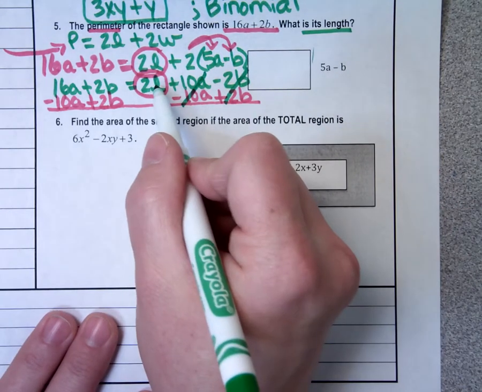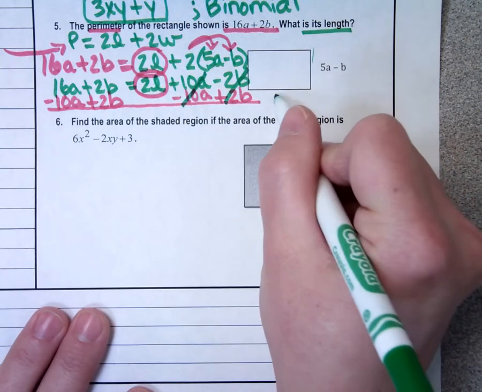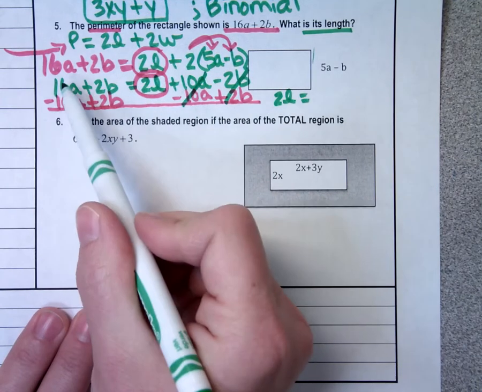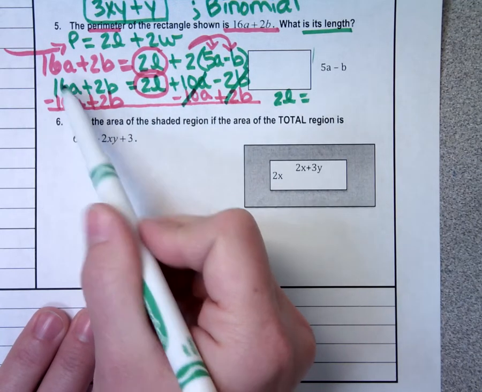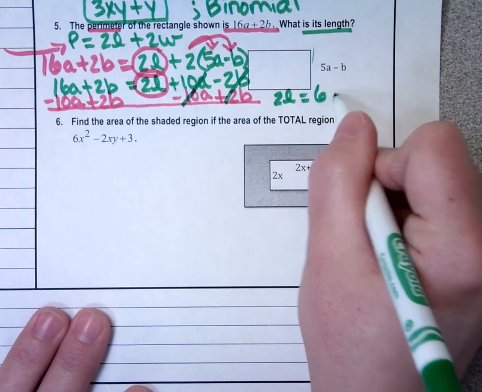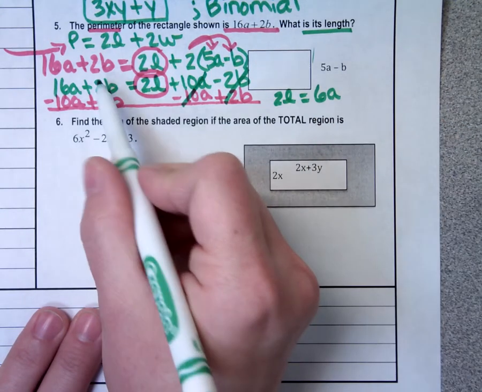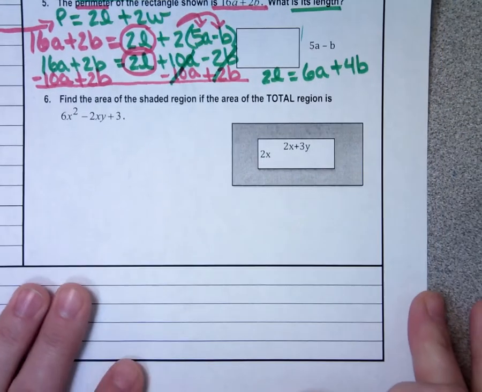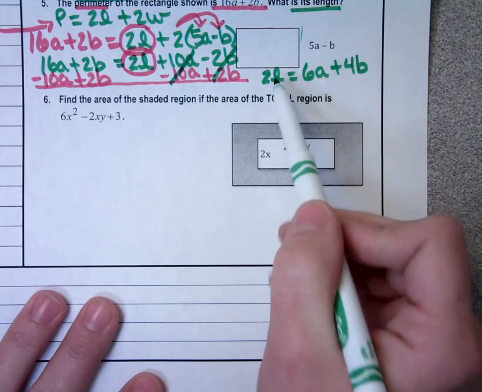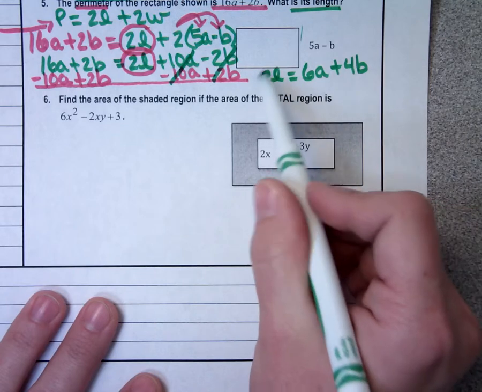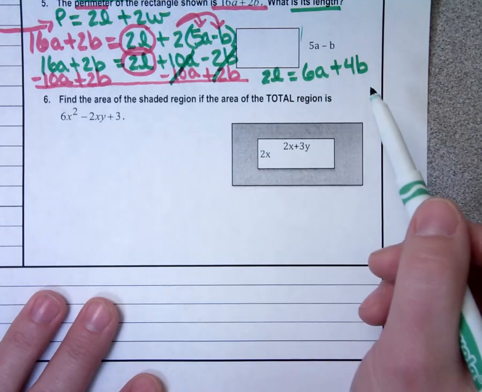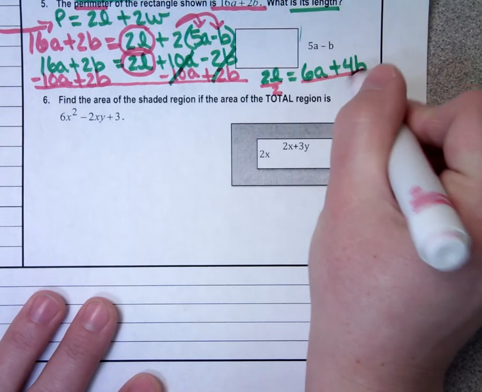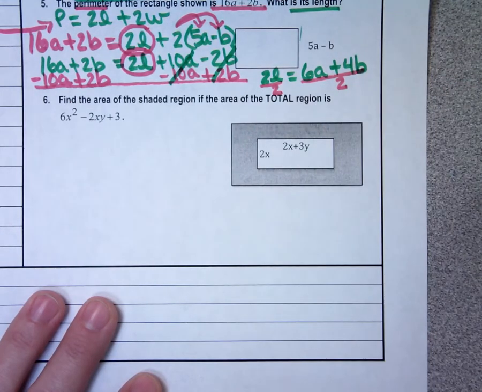The 2L is going to come down. I'm running out of room, so I'm going to write it over here. The 2L comes down, and then this side I need to add up. What is 16a minus 10a? 6a. And what's 2b plus 2b? 4b. Remember, I'm still trying to solve for L. So to get L by itself, how do I get rid of that little 2? I divide by it. So I'm going to divide the left side by 2, and I'm going to divide the whole right side by 2.